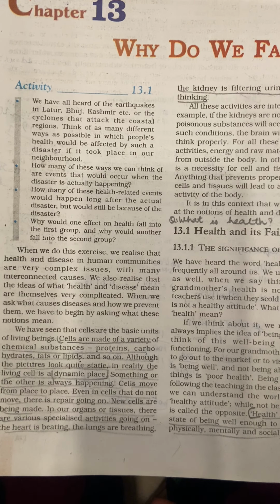Today we'll be starting with the next chapter, Why Do We Fall Ill? In this chapter, we'll be discussing what health is, the factors which affect our health, the various kinds of human diseases, the various causes of the diseases, how they are spread by the help of infectious agents, the manifestations or symptoms of these diseases, the various ways by which we can treat them, that is principles of treatment, and how we can prevent getting these diseases.